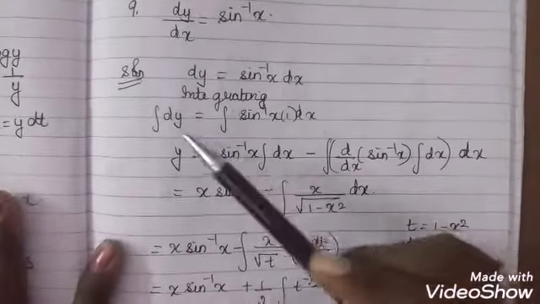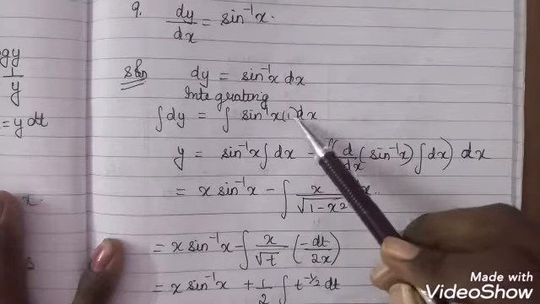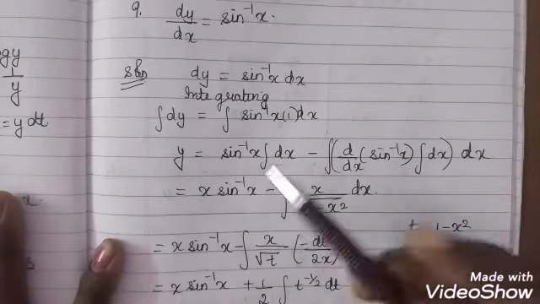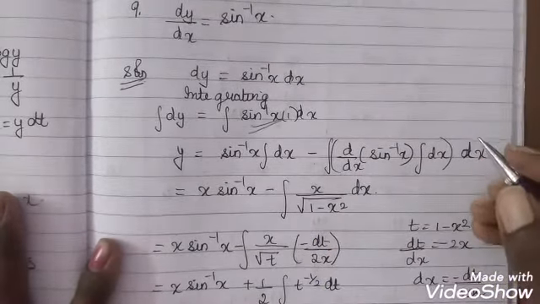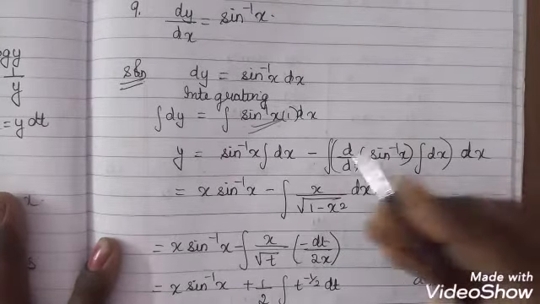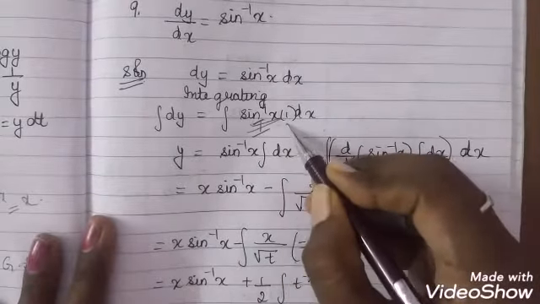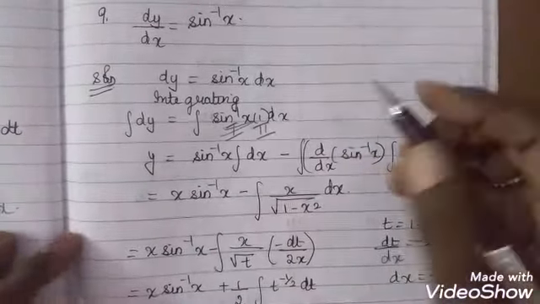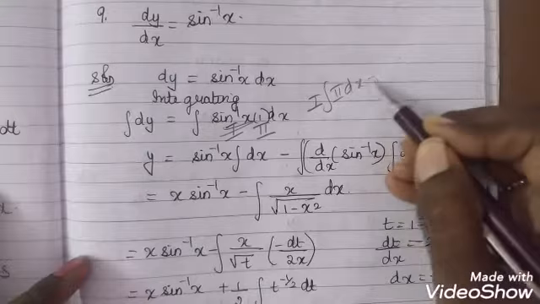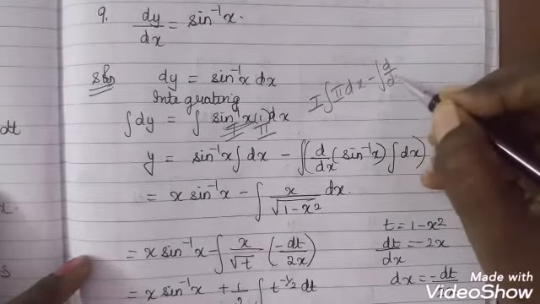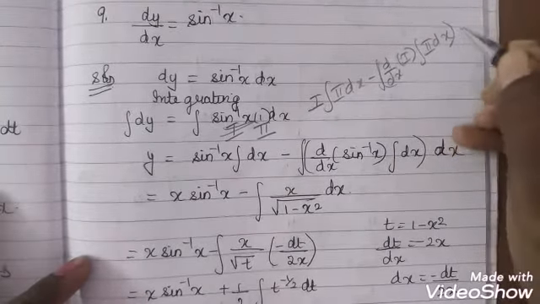So integrating it, you will have integral of dy is equal to integral of sine inverse of x into 1 dx. This is what you get. Why have I written 1 here? Already we have seen under the integration chapter how to integrate the inverse trigonometric functions, only by parts. Okay, so sine inverse of x into 1 you have here. So when I take parts, this will be the first one and this will be your second one. So what is the formula? First one into integration of the second one minus integral of d by dx of the first one into integration of the second one with respect to x, and here you have dx.